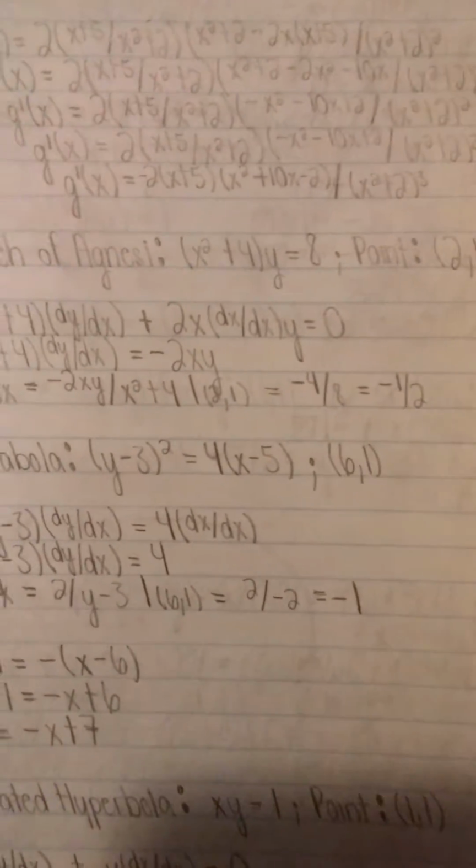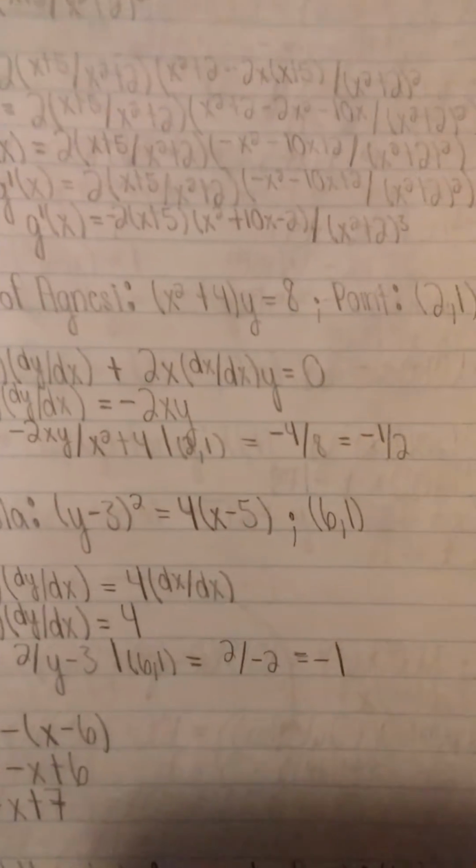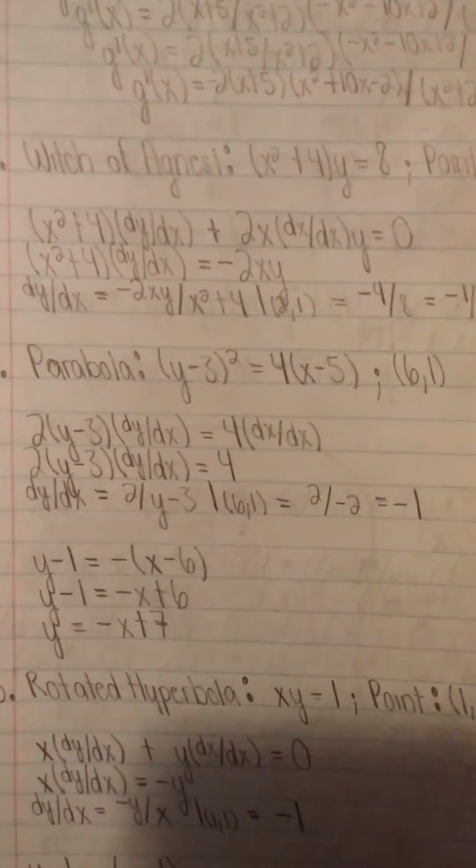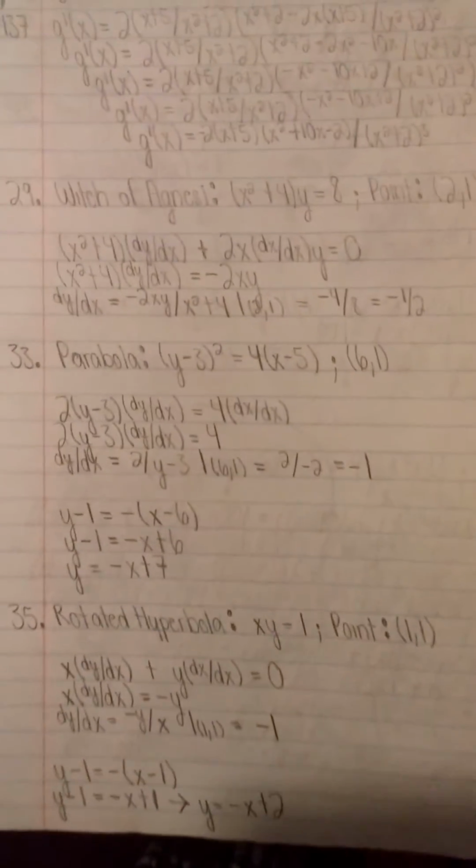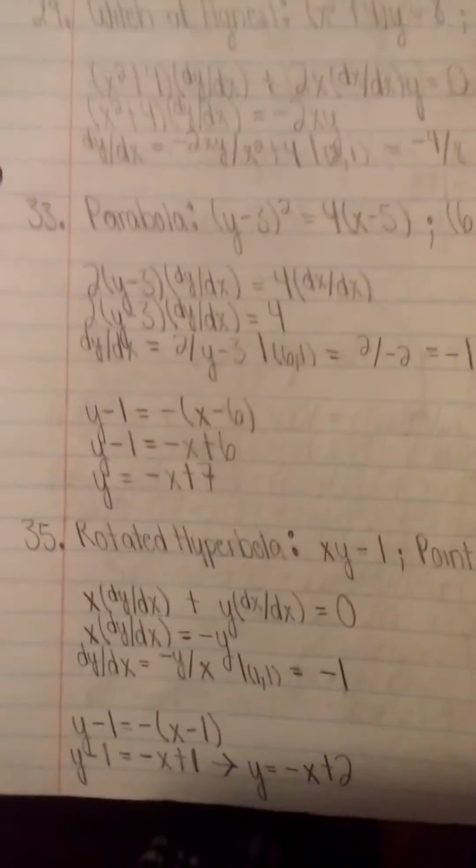There's no elliptical stretching, and there's no squeezing either. So that displays mathematically how that functions.